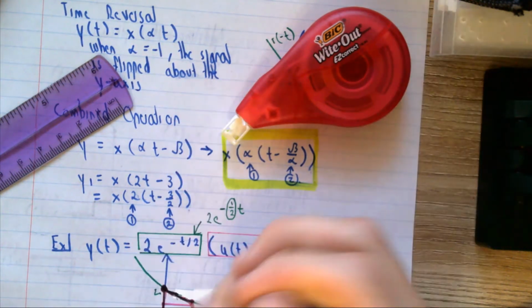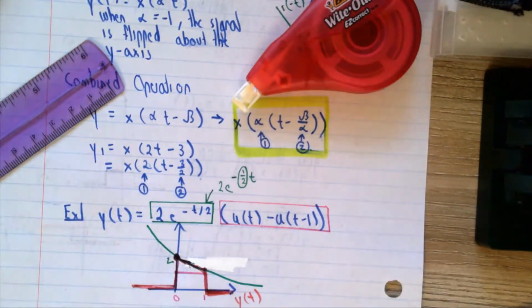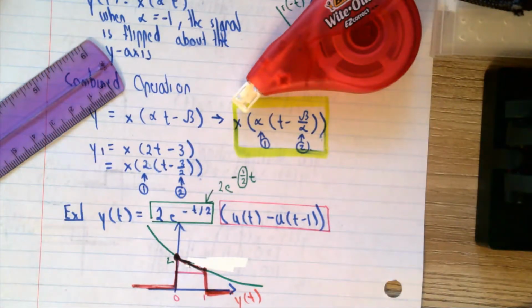Okay, now that we talked about how those signals overlap and how you do the signal multiplication, let's go over to now the second part of signals. What we need to know, what else we can do with them. So this is going to be classification of signals.